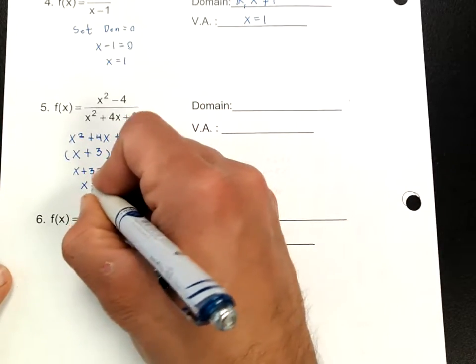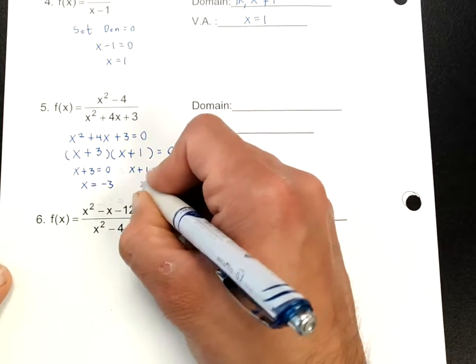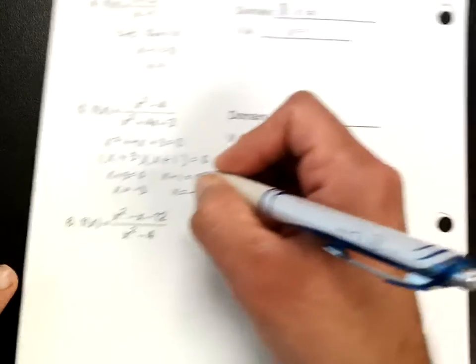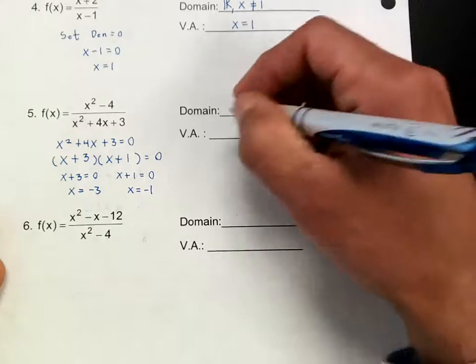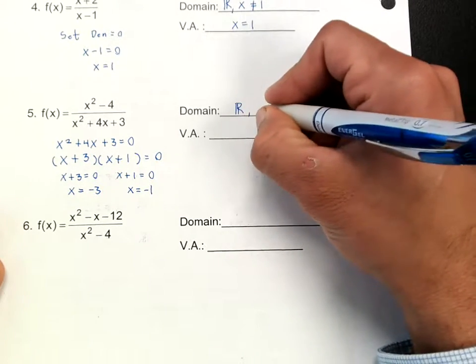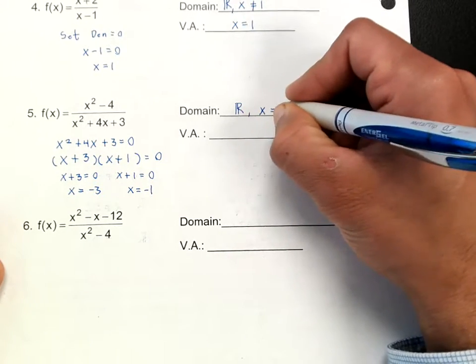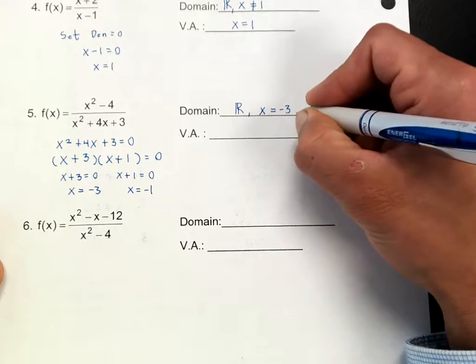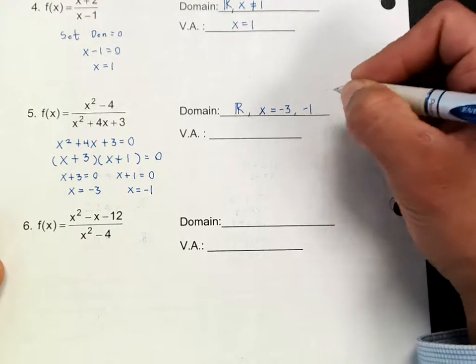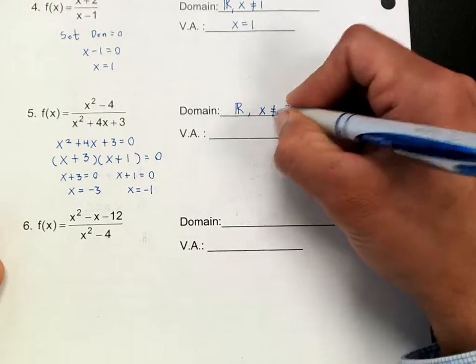This will be x is equal to -3. This will be x is equal to -1. Alright, so my domain is going to be all real numbers except x cannot be equal to -3 or -1. So it cannot be equal to either one.